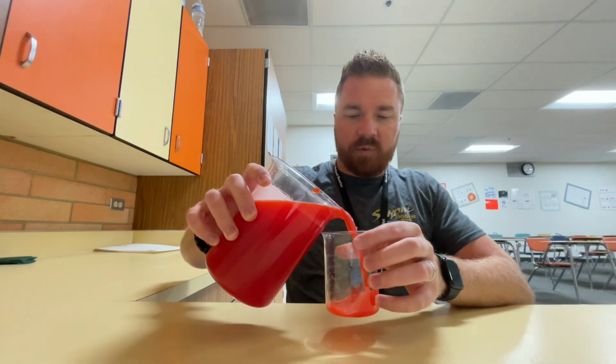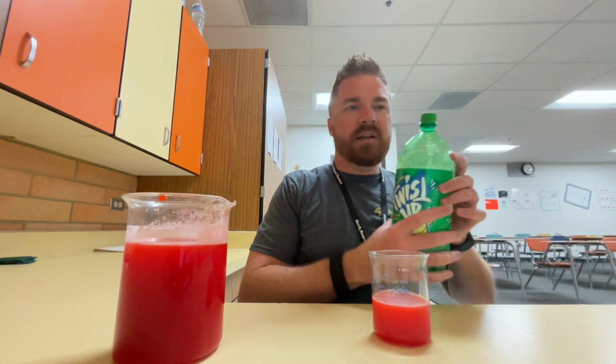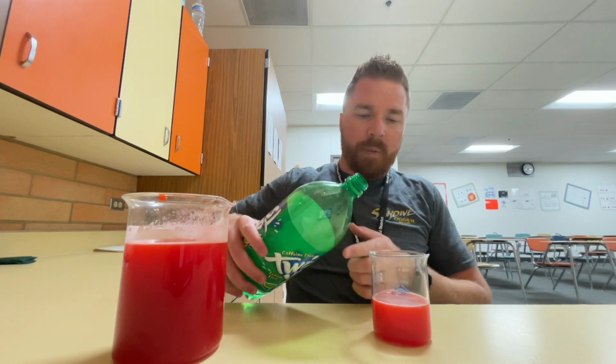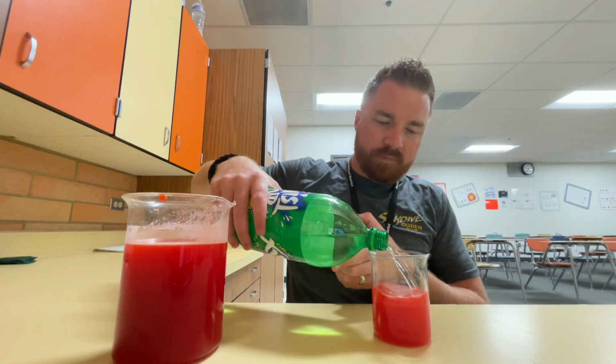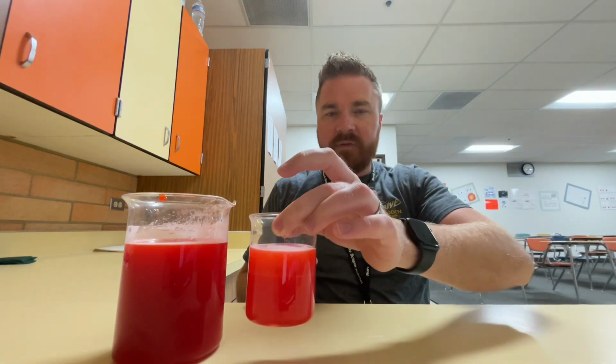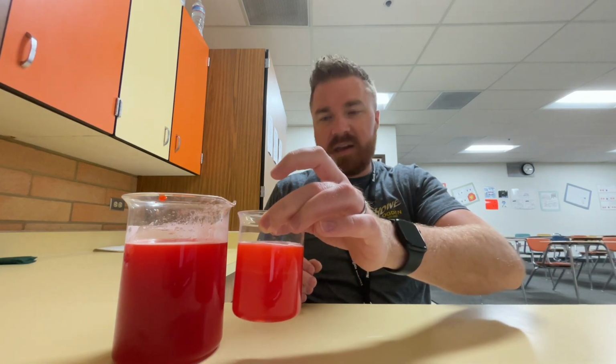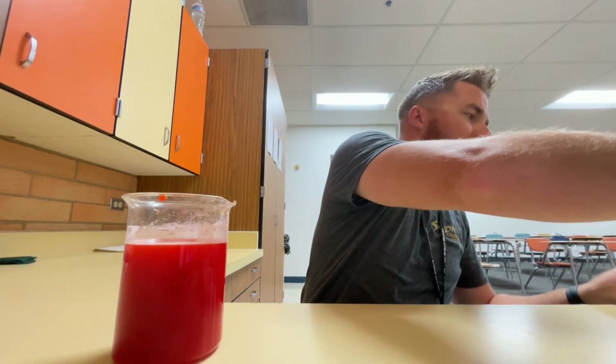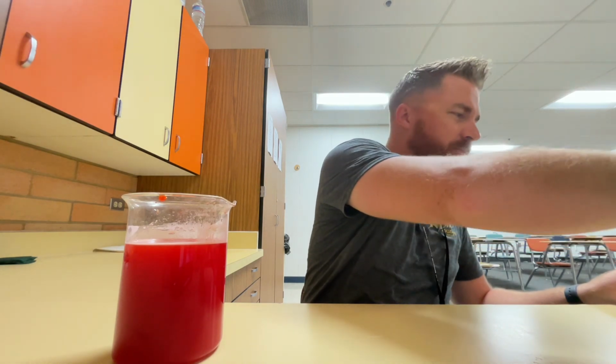So let's start off. We're gonna get our Kool-aid here in a separate beaker, and let's add a little bit of Sprite. Okay, so we add some Sprite. You need to determine, was there a color change? If so, is it a significant change? And you need to determine if you think the flavor would be bad, because if it's bad, we don't want to serve that at our party. Okay? All right, let's do our next one.